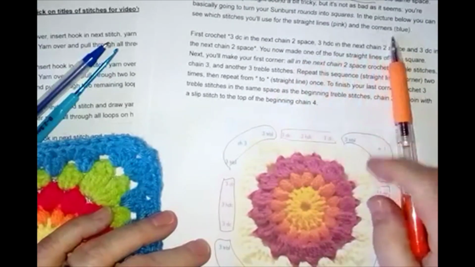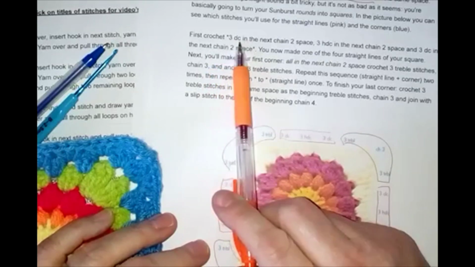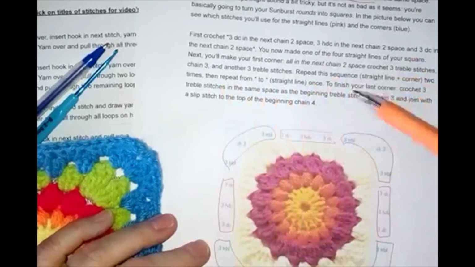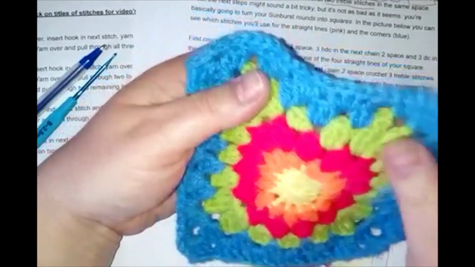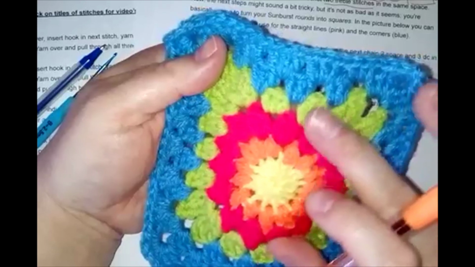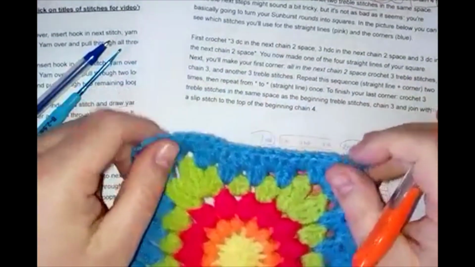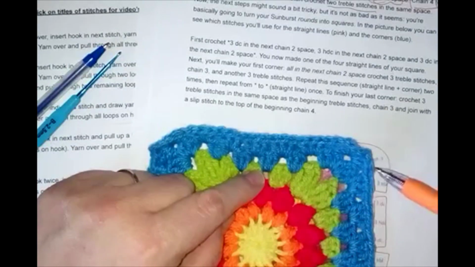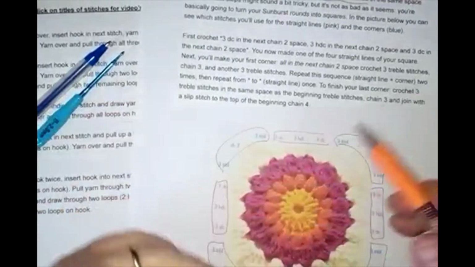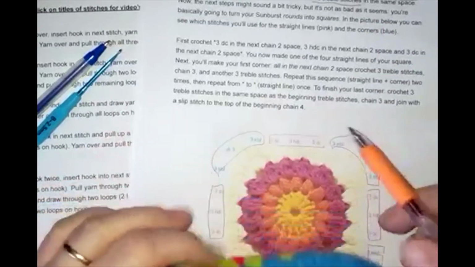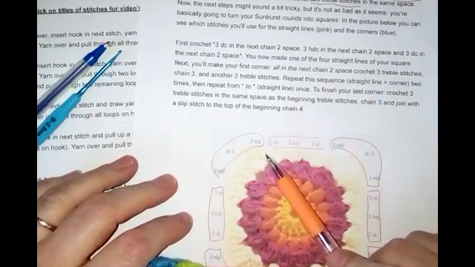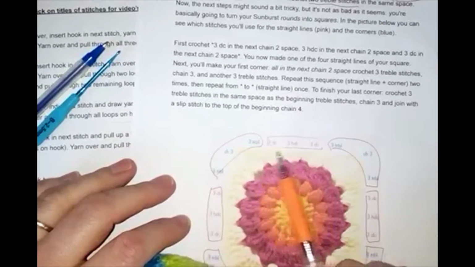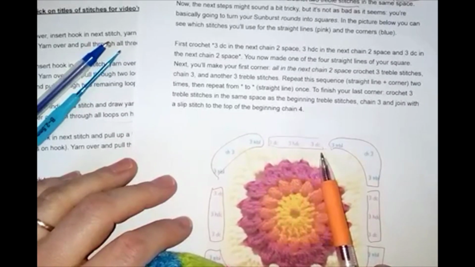So it tells you first crochet 3 double crochet in the next chain space. So you would do your 3 double crochet in the next space to where you've worked. So this would have been your first one. It depends where you start. I obviously started in one of these spaces, so you'll do your 3 double crochet in the next chain space, 3 half double crochet in the next chain space, and 3 double crochet in the next chain space. So you're basically making this into a square.